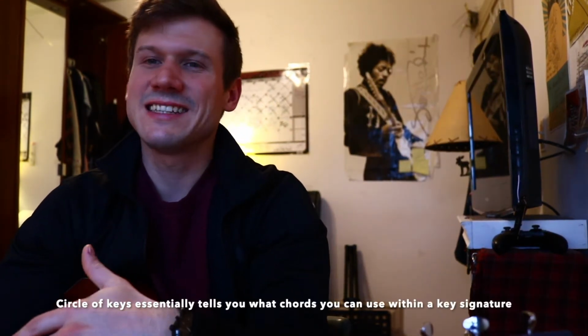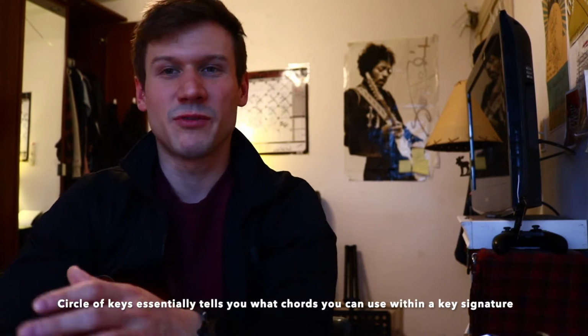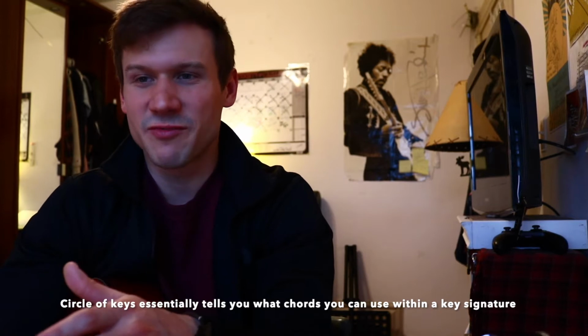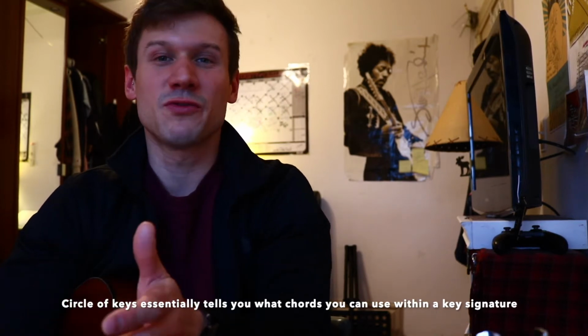So the circle of keys is a really useful songwriting tool because it lays out the foundation of chords available for every single key. And if you're like me and you don't remember all of your scales off by heart, it's really a useful tool for fast tracking what chords you're allowed to use.